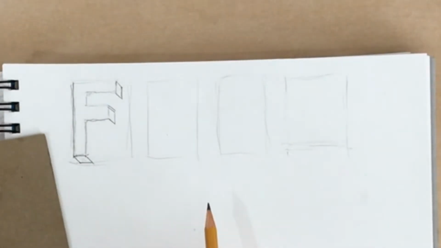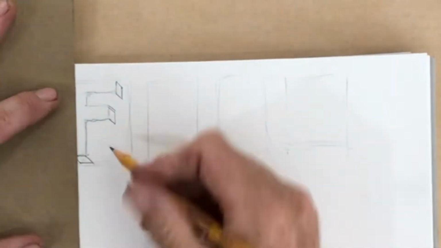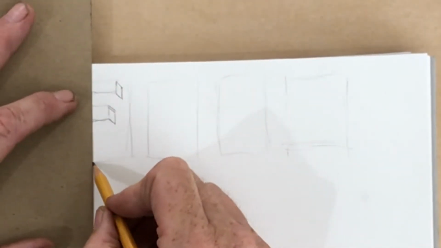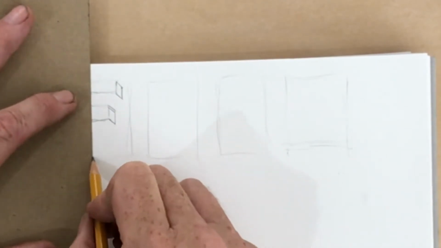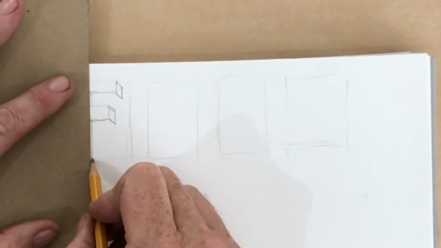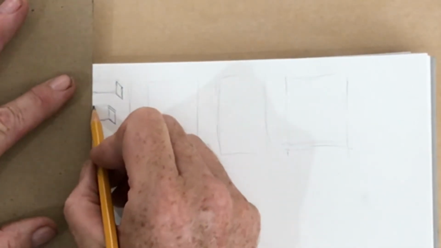Okay, I've finished the small faces. Now we're going to draw the long faces, the long vertical and the 2 horizontals. So I'm going to line up with the bottom corner there and draw a parallel line to the original vertical for the F. And there.